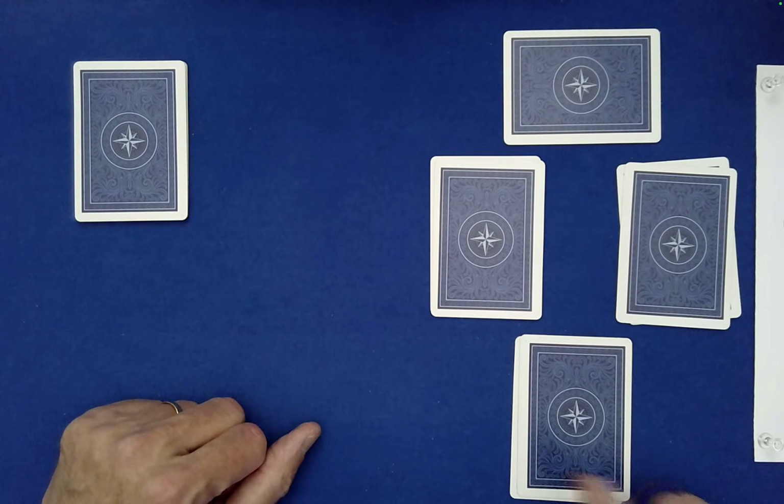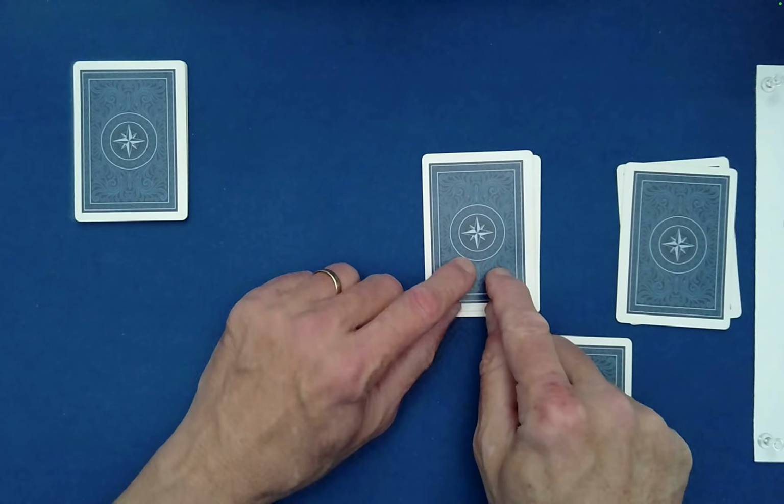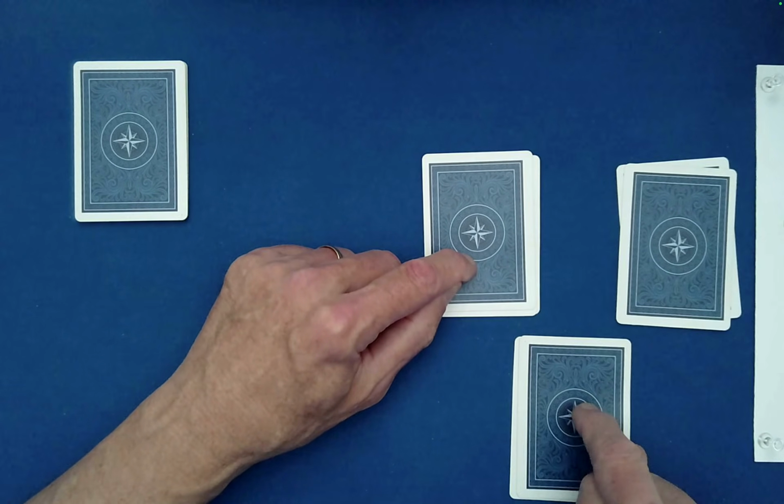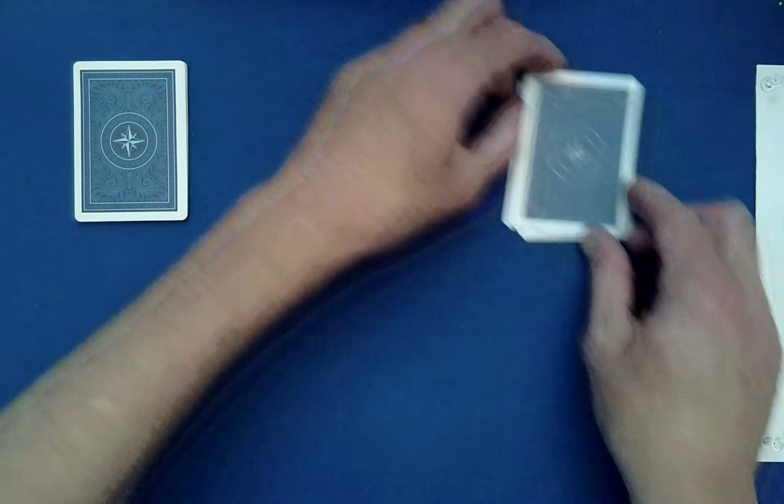The same choices for spectator 2. They can place their card on any one of these. Maybe they'll put it there. Can you randomly choose one of these to put on top? That one. And then we'll set the larger one on top of the final pair.